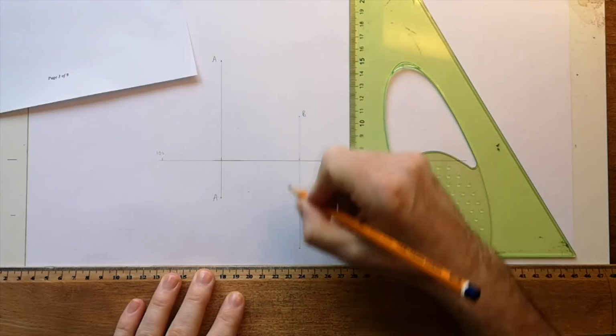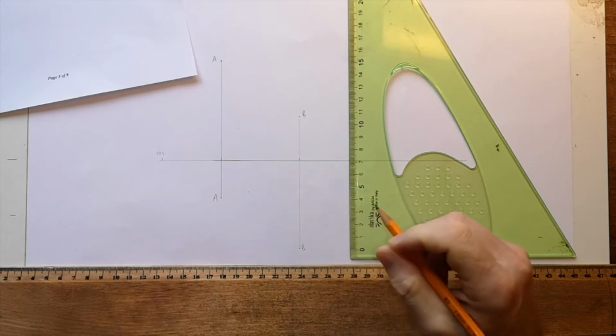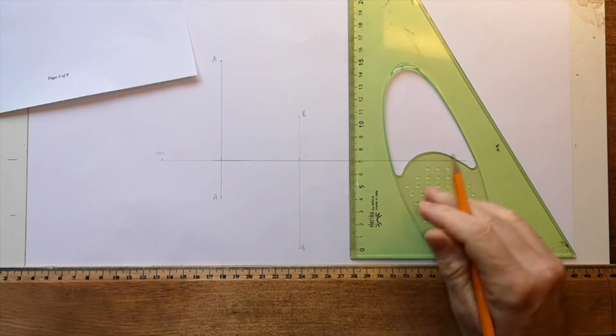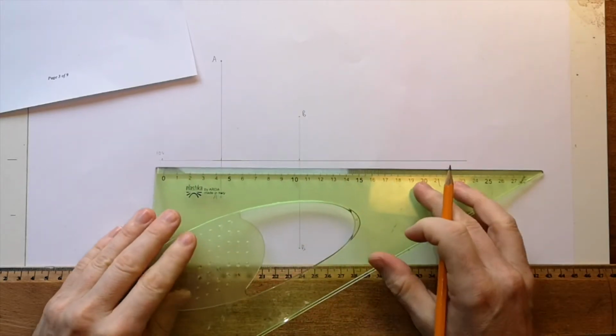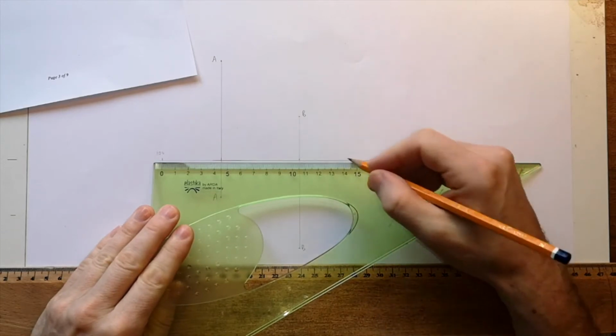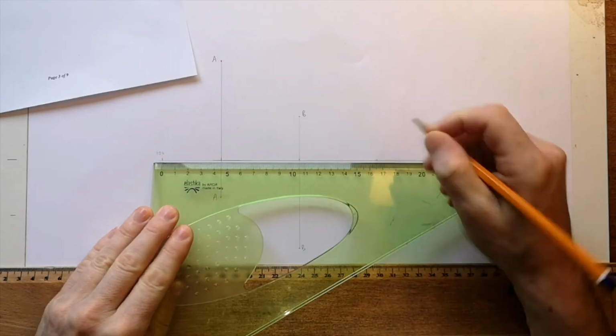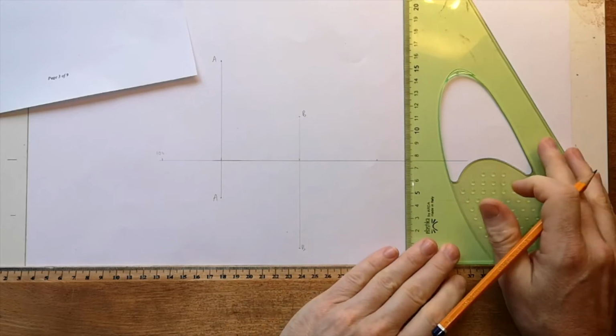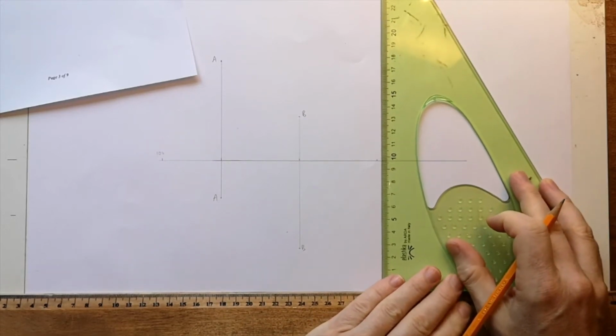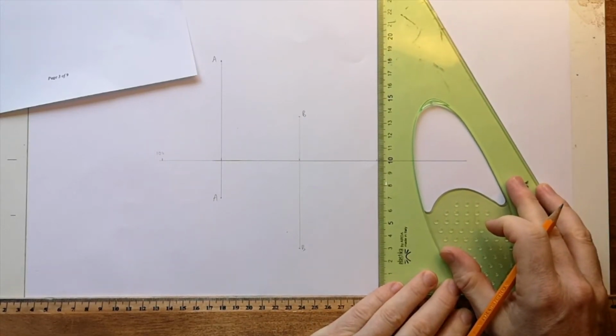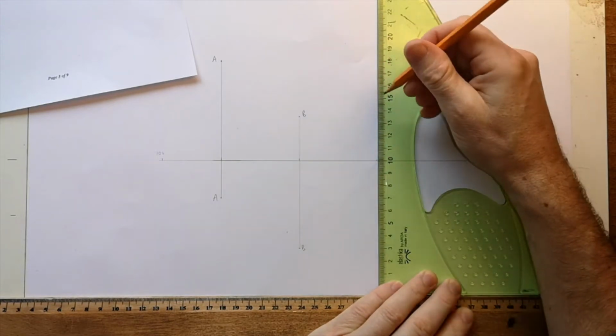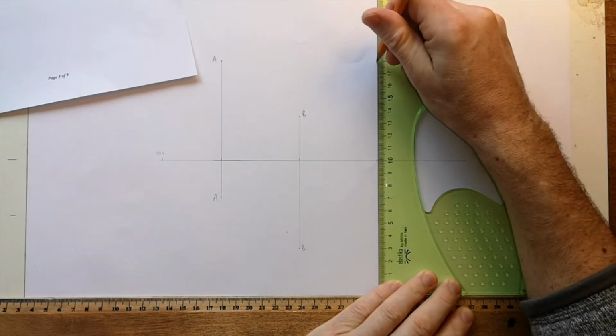We're just cross-checking as we go. Yep, 265. There we go. So this one is going to be up by 80. Y is 80. There we are.